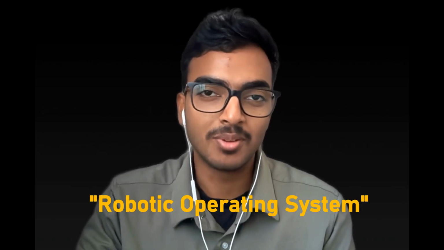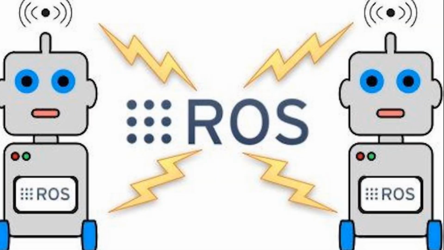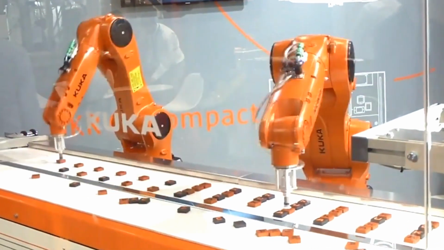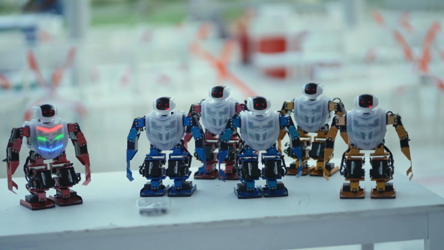ROS stands for Robotic Operating System. Now, when you hear this word, it's not like a common operating system like Windows or Linux. In fact, the robotic operating system is a communication system for robots to communicate with each other. It helps different parts of a robot to interact with each other. So you can consider ROS as a medium like WhatsApp or maybe like a walkie-talkie for robots to communicate with each other and share information with each other.